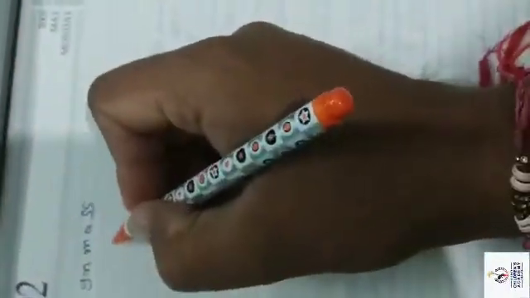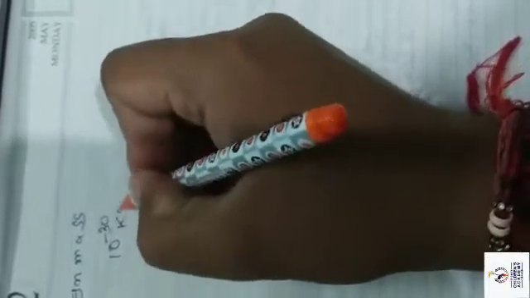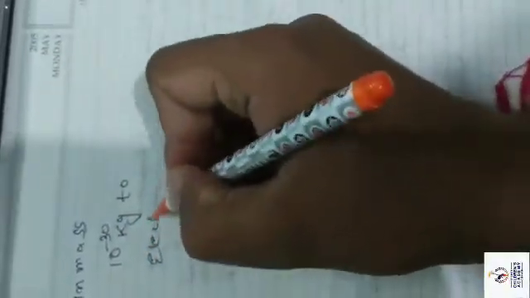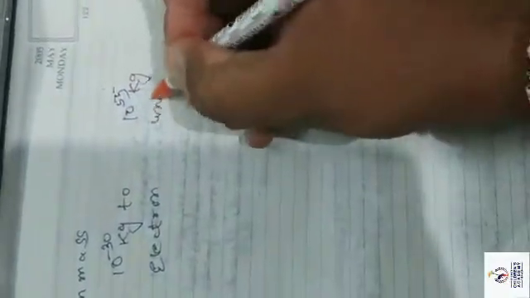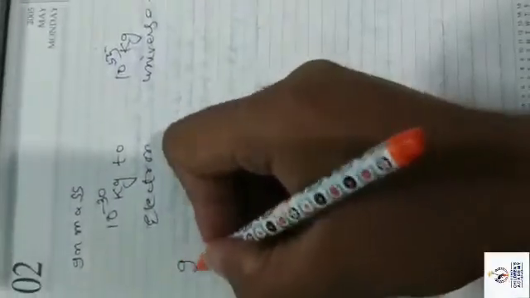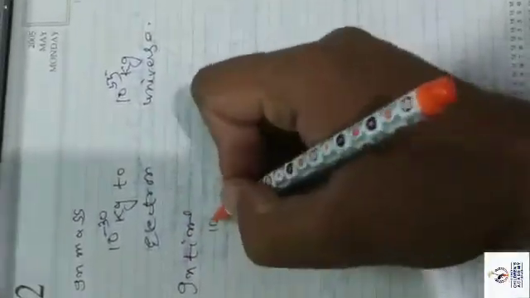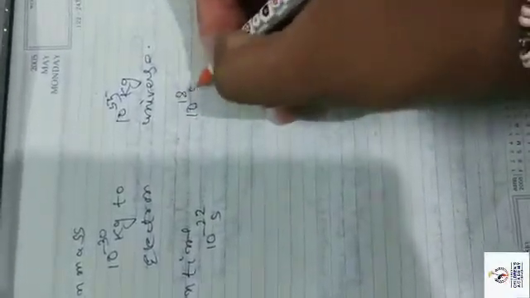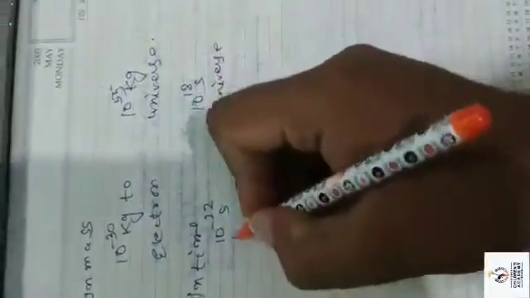Let's take an example in mass. In mass, 10 to the power minus 30 kg for electron and 10 to the power 55 kg for universe. And in time, 10 to the power minus 22 second for electron, and for universe 10 to the power 18 second. Okay, so these are the scopes of physics.